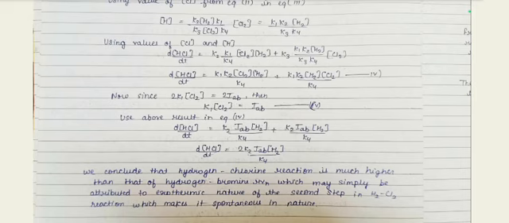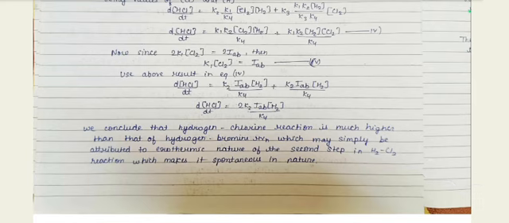Now, since 2K1[Cl2] = 2K2[IAB], then K1[Cl2] is equal to K2[IAB]. Use the above result in equation 4. d[HCl]/dt is equal to K2[IAB][H2]/K4 plus K2[IAB][H2]/K4, so d[HCl]/dt is equal to 2K2[IAB][H2]/K4.